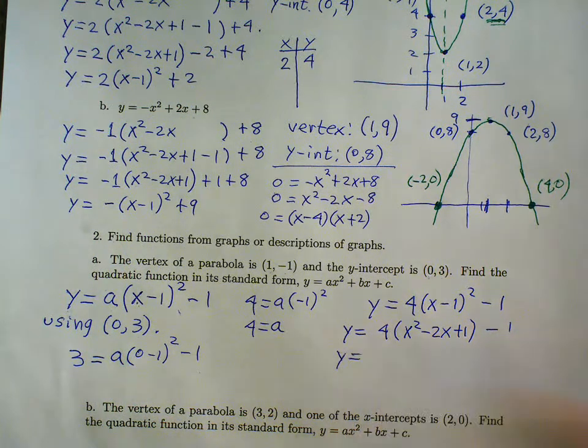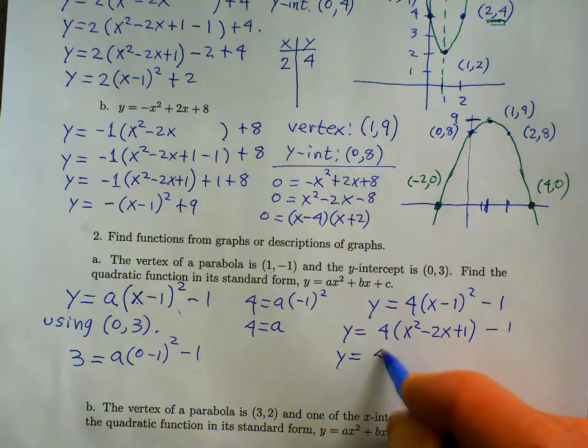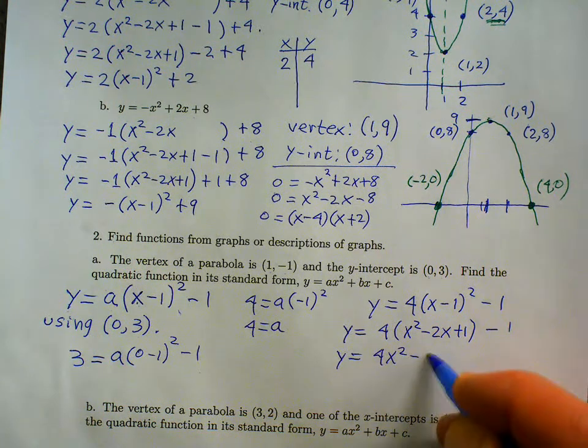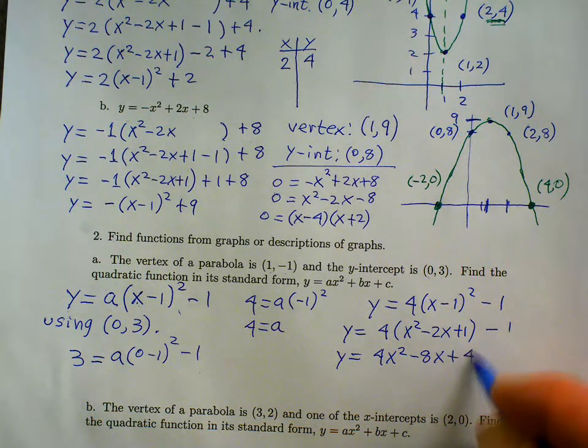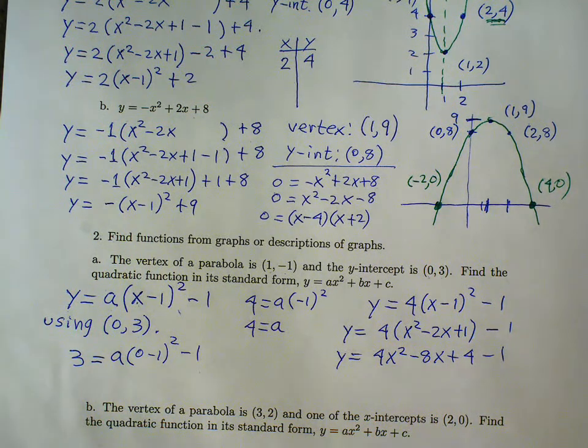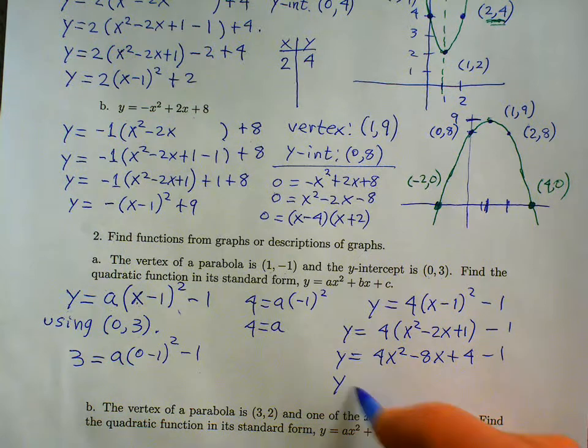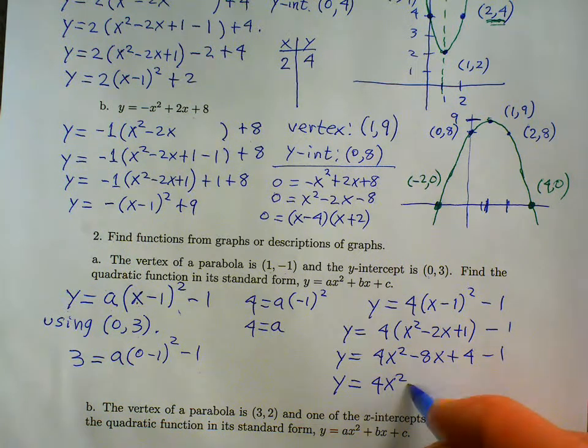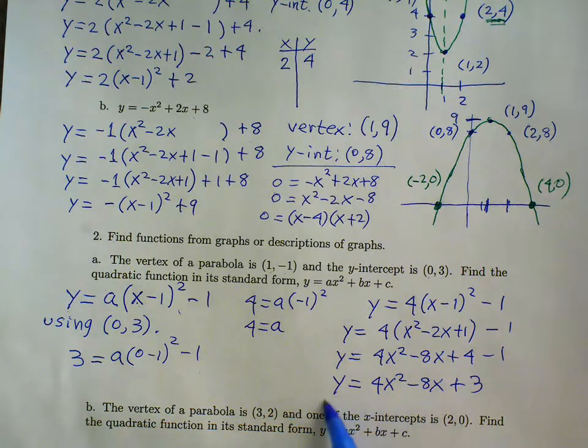And we're a couple of steps away from the standard form. So multiply 4 times the trinomial, we get 4x squared minus 8x plus 4 minus 1. And finally, the standard form is y equals 4x squared minus 8x plus 3. So that is the standard form.